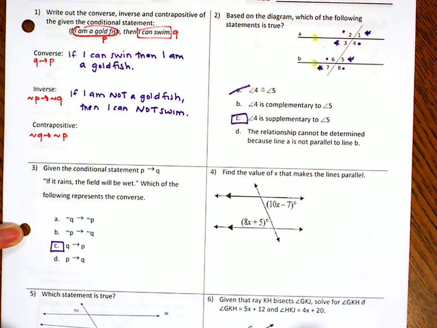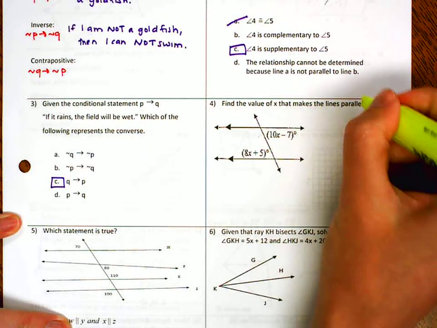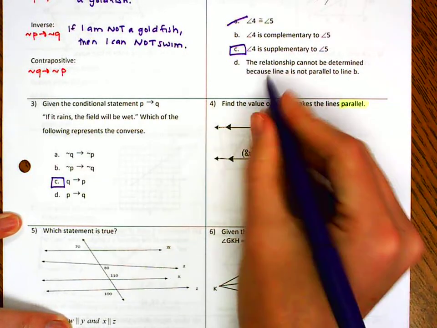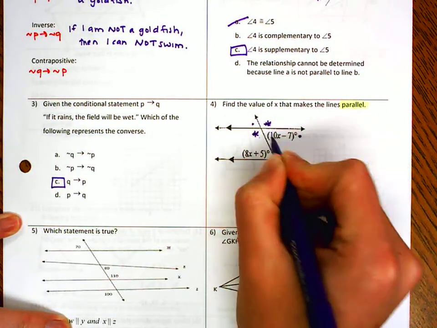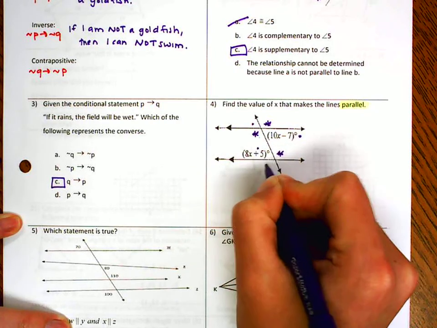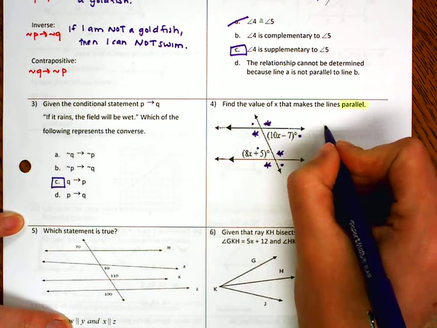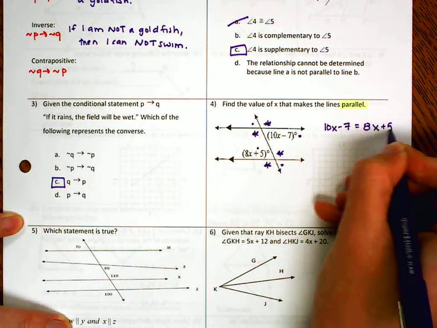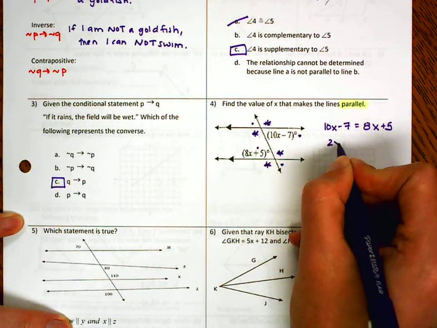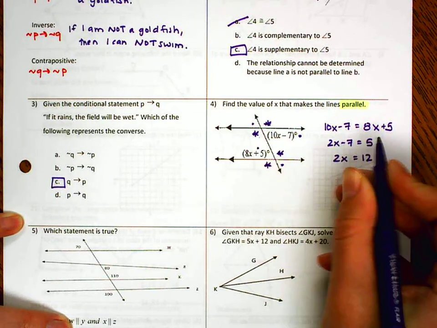Number 4, find the value of x that makes the lines parallel. Well, here's my keyword parallel. So that makes me think dots and stars. Remember, any 2 dots are going to be congruent. Any 2 stars will be congruent. But a dot and a star adds up to 180. They're supplementary. I have a dot here, I have a dot here. So that's what tells me I can set these 2 statements equal. I'm going to subtract 8x on both sides. I'm going to add 7 to both sides. And I'm going to divide by 2.